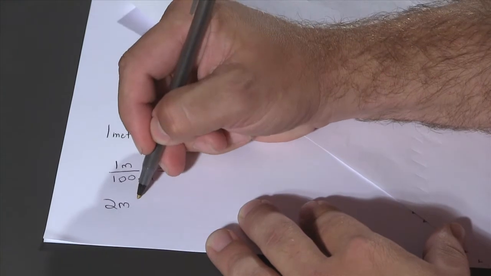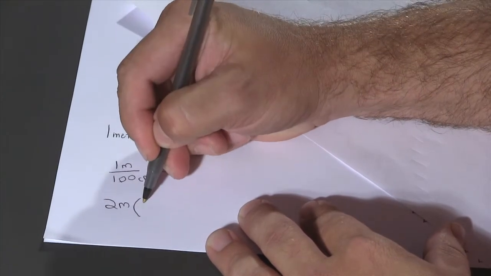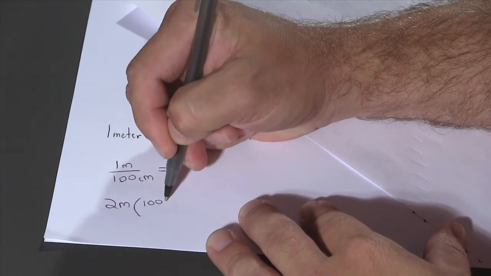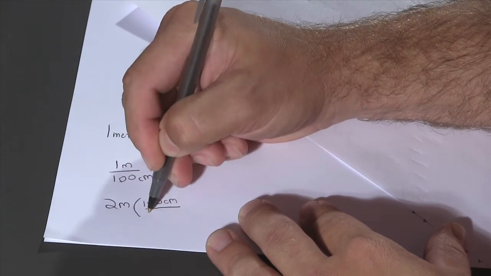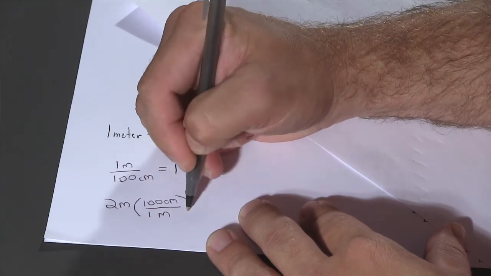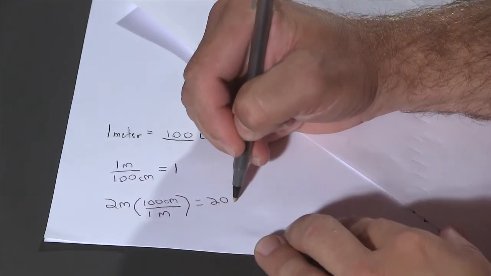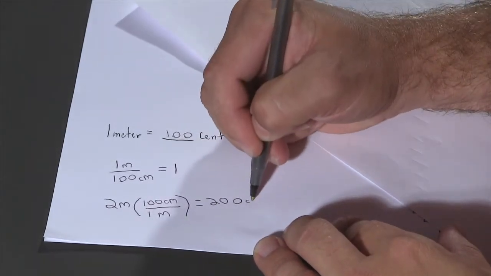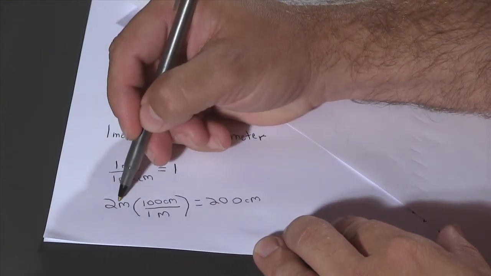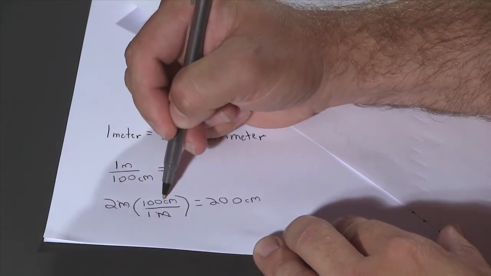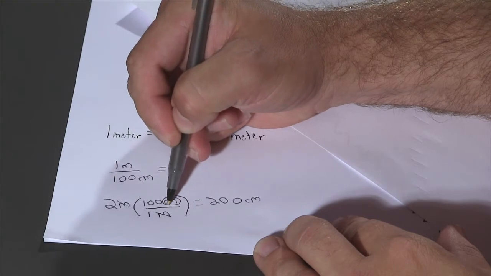So I can take my 2 meters and multiply by the conversion factor 100 centimeters for every 1 meter, and I will get 200 centimeters. Notice that the units of meter cancel and leave me with the unit that I'm looking for, which is centimeters.